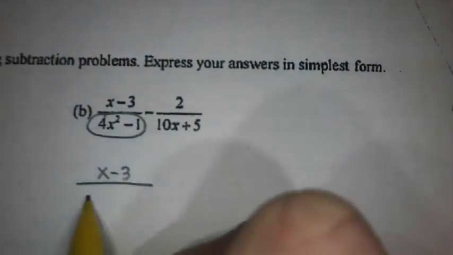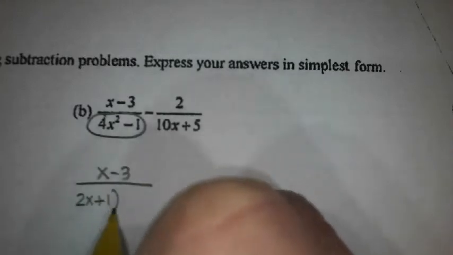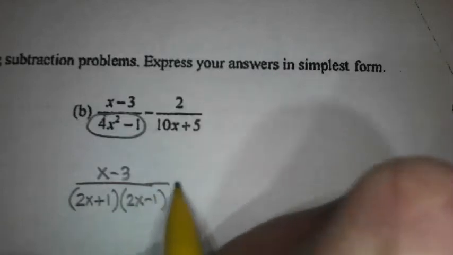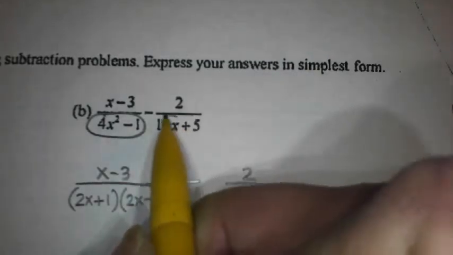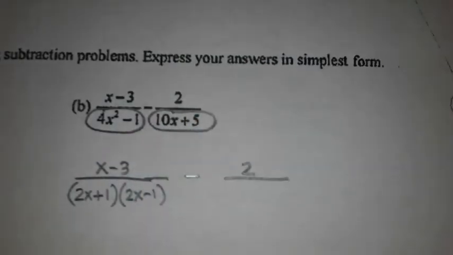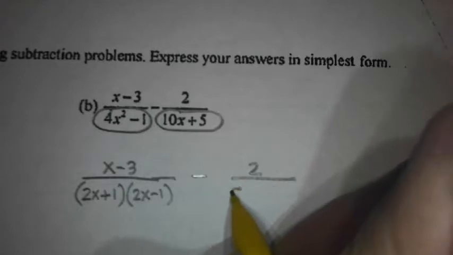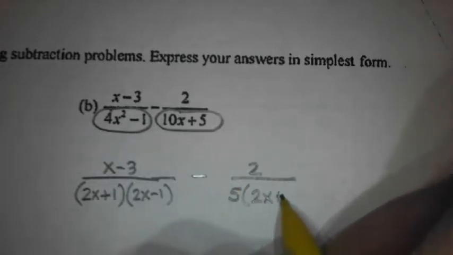Cameron, what does my denominator here factor into? Yep. 2x minus 1, 2x plus 1. What does this denominator factor into, Aiden? 2x plus 1.